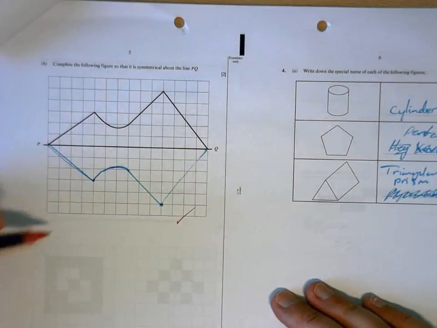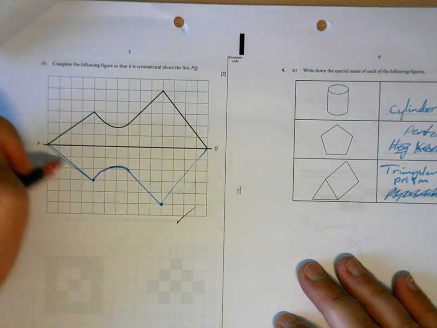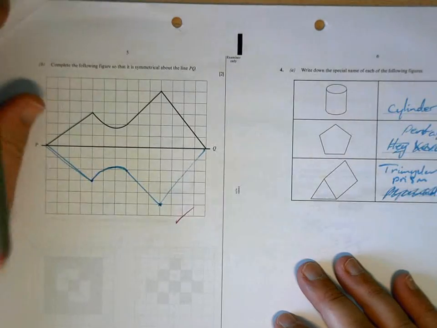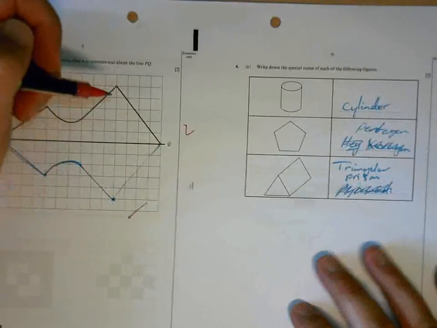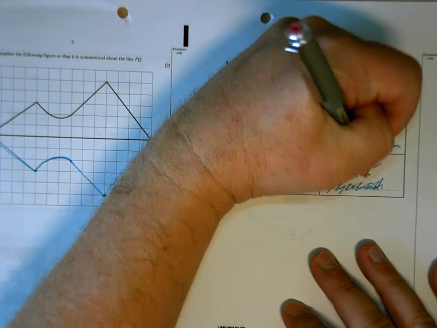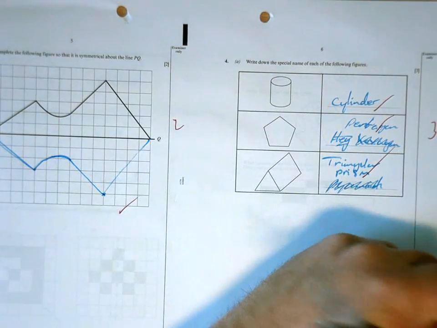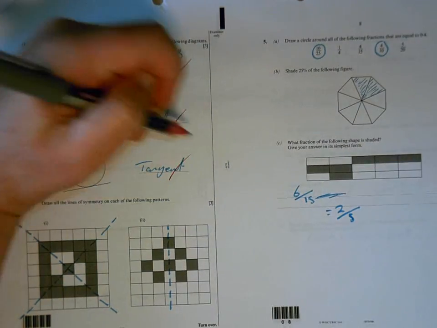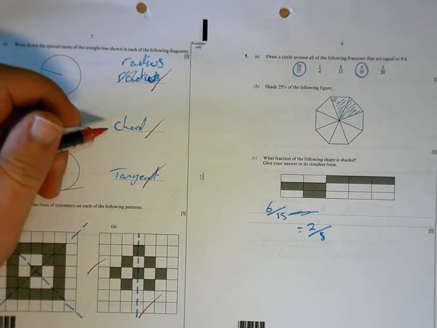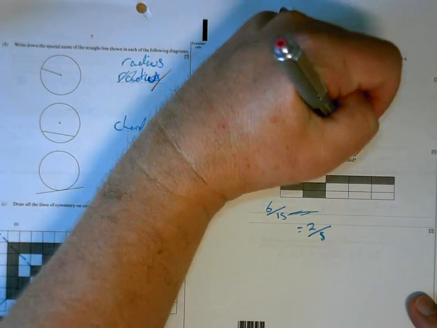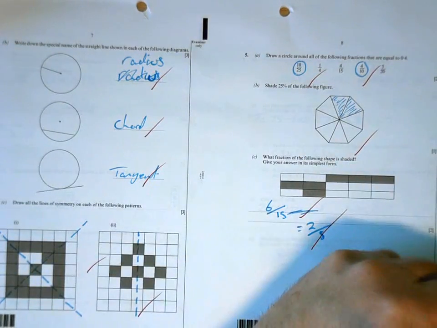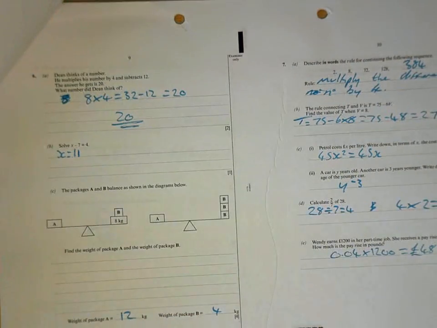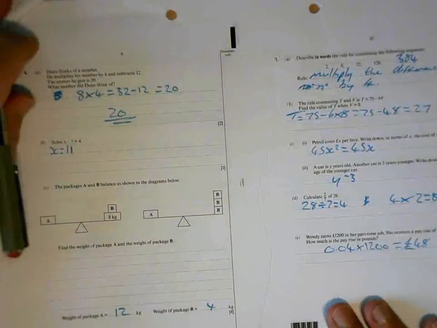That's all right, but you know what I'm going to say? Should be in a pencil, so you could have rubbed out that mistake there. 5 marks for that page. Good start, right? Excellent. This is much more like it.